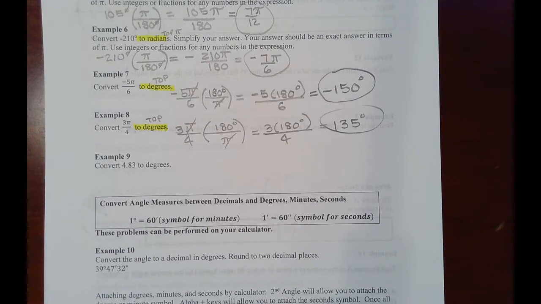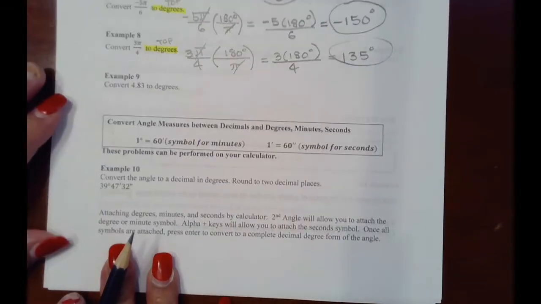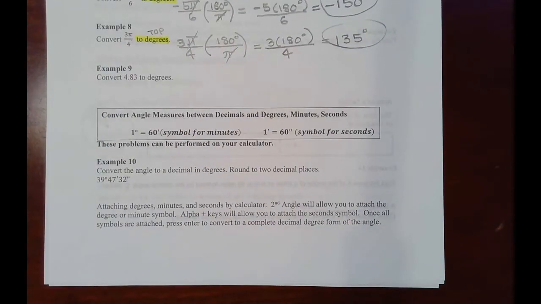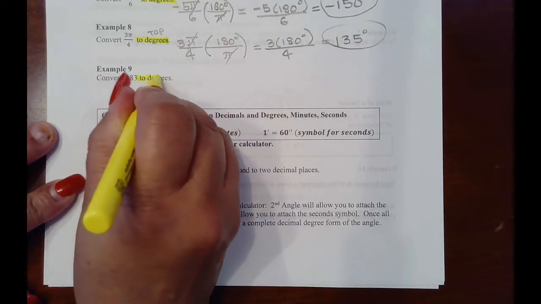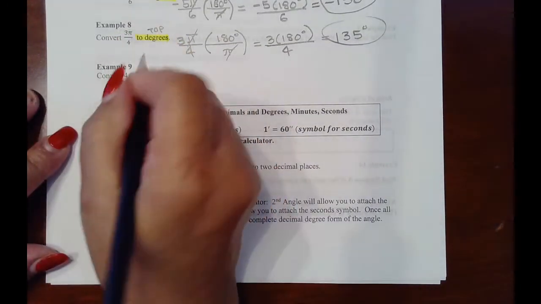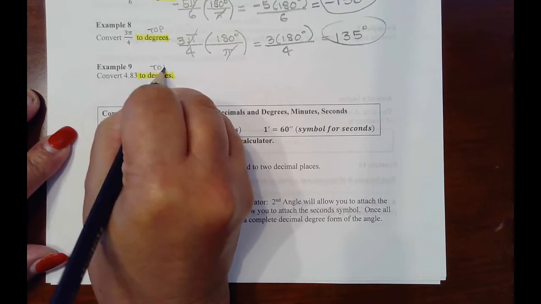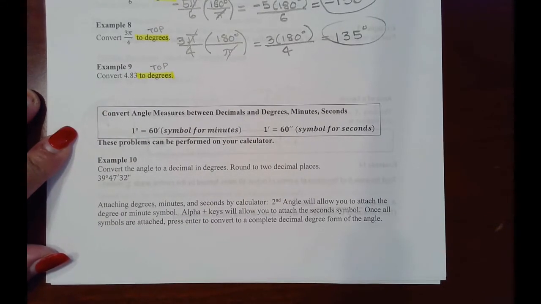Okay, moving on to example 10. Oops, I forgot example 9. Don't want to leave that out. Okay, so this one is just a straight decimal, and you're being asked to convert to degrees. Again, in each and every one of these examples regarding conversion, examples 5, 6, 7, 8, and 9, my main point has been to look at what you're converting into and make sure that goes at the top.